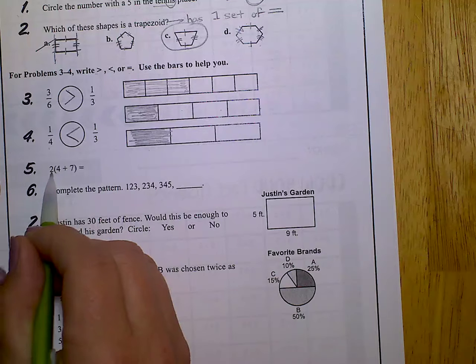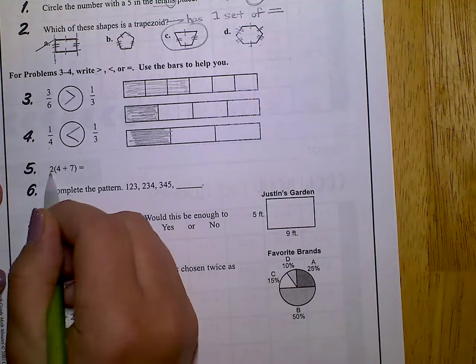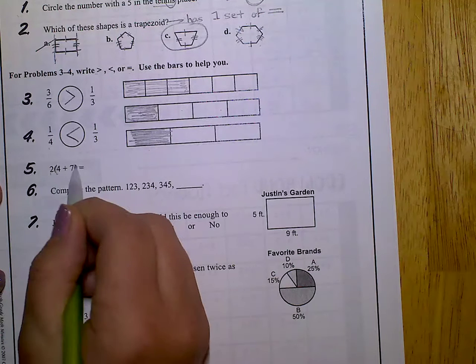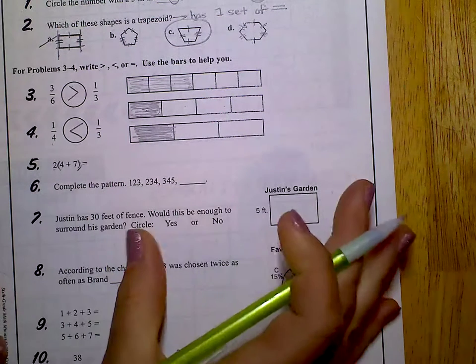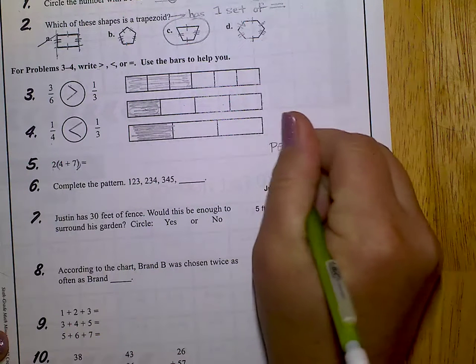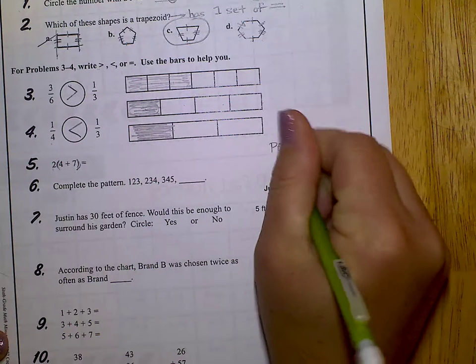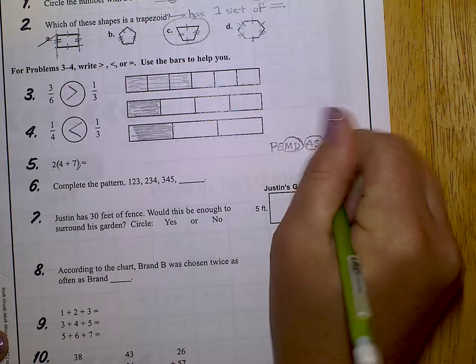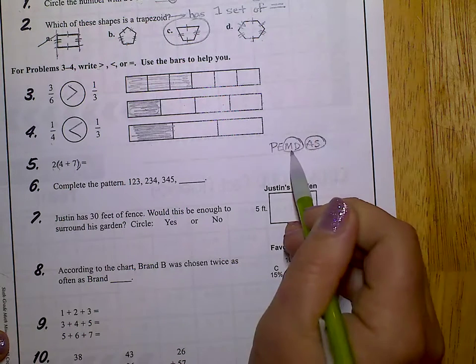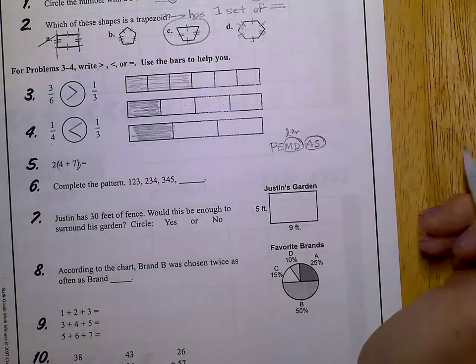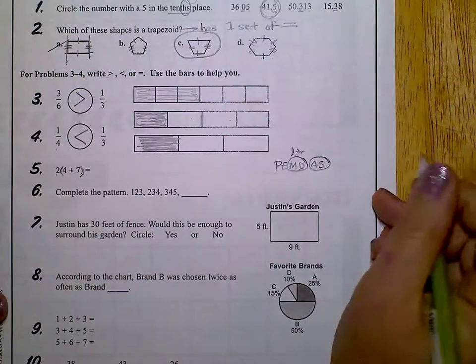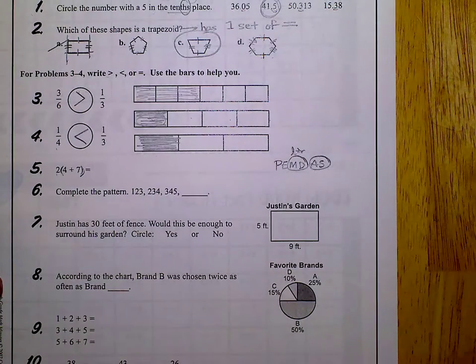All right, number 5. 2 times the parentheses 4 plus 7. So when you're doing these, you have PEMDAS. And I circle these because it's in order from left to right. It doesn't matter if it's multiply or divide. Some people don't remember this or don't remember learning that, and that's what we're going over.